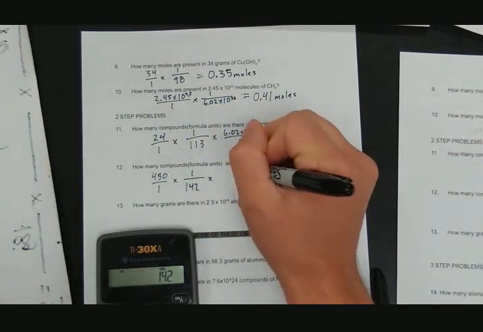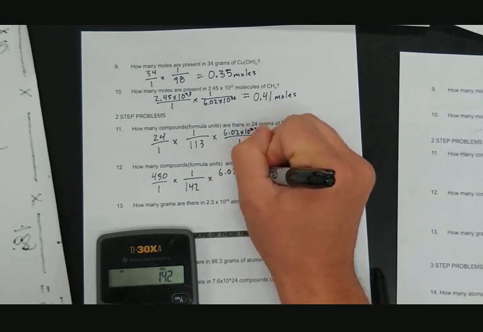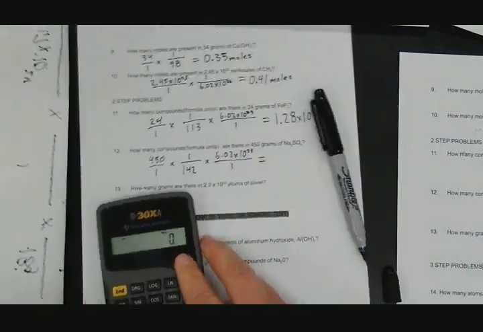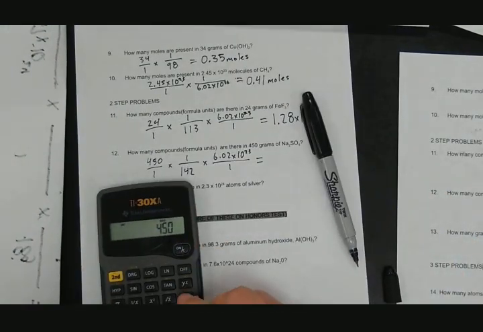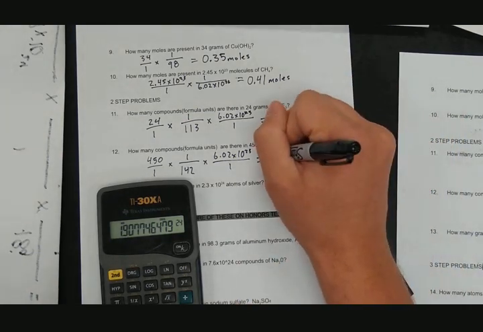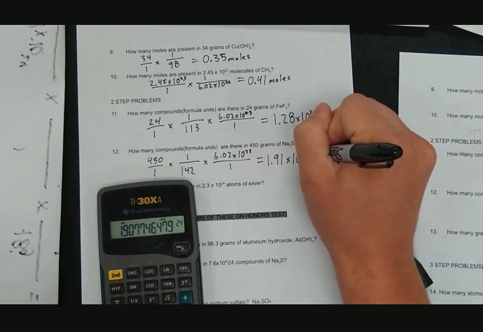We're asked for how many compounds, so that's just a simple 6.02 times 10 to the 23rd over 1. Let's calculate this answer real quick. 450 over 142 multiplied by 6.02 E 23 is 1.91 times 10 to the 24th.